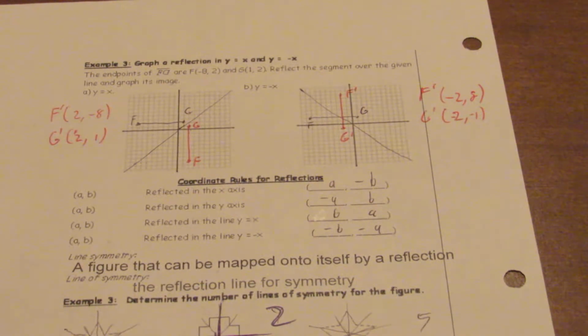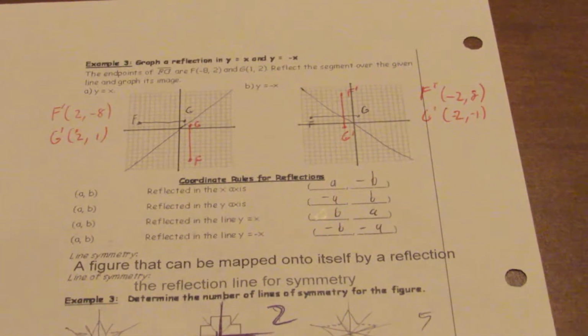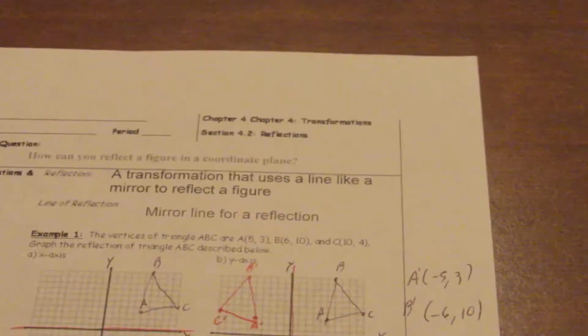Right? Reflected in y equals x, I have (b, a), so I switch where they are. And then y equals negative x, I do that same thing, I flip them, but I change my signs. I have (negative b, negative a). So I'm going to go back to our previous problems and show these rules.